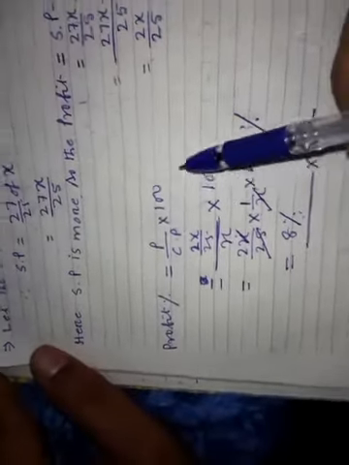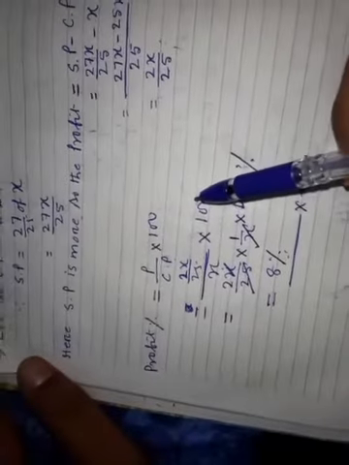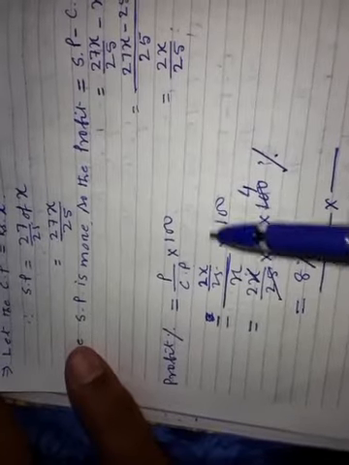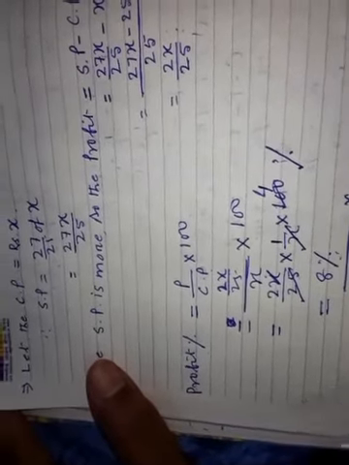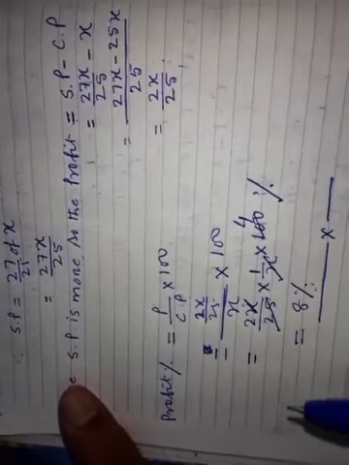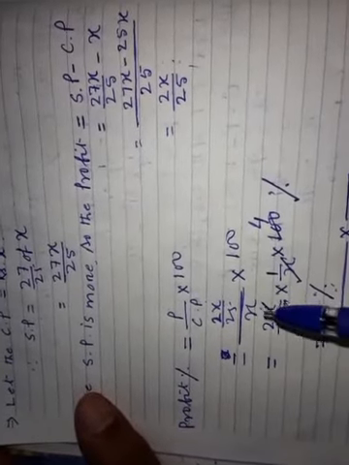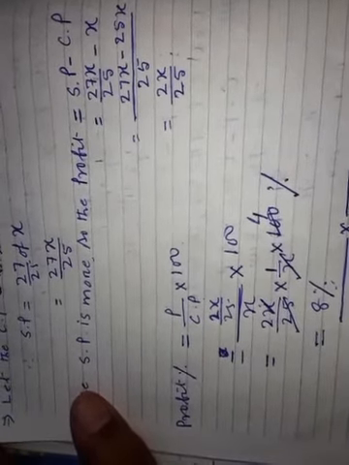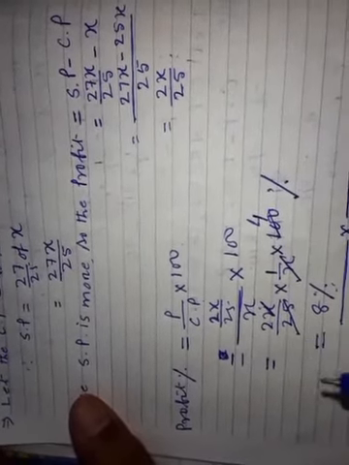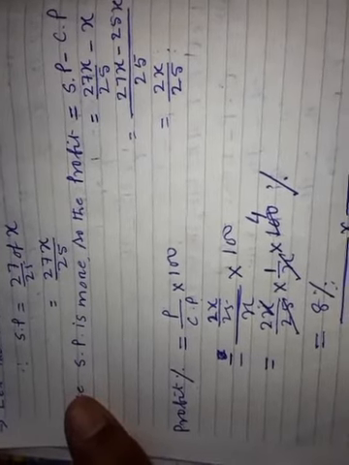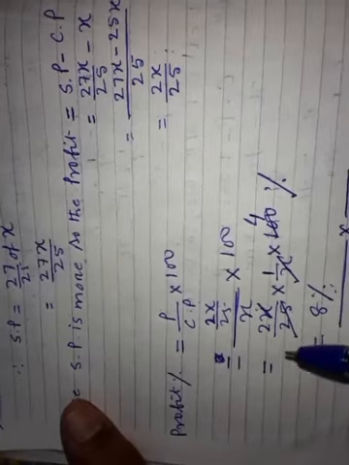I hope you have understood all the problems. Once more I want to remind you before ending today's class. You always remember, whenever you are going to calculate any problem based on profit and loss, always find out the CP. If you can find out the CP, then you will see that it will be very easy for you to solve the problems. I hope you understood all the problems.